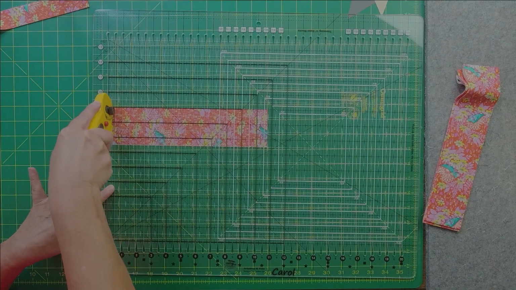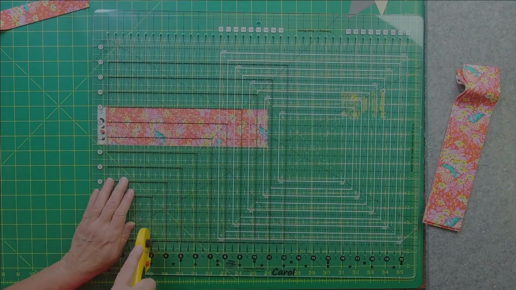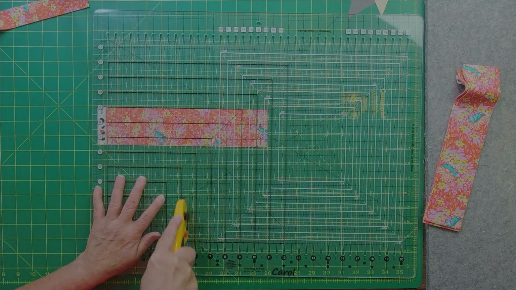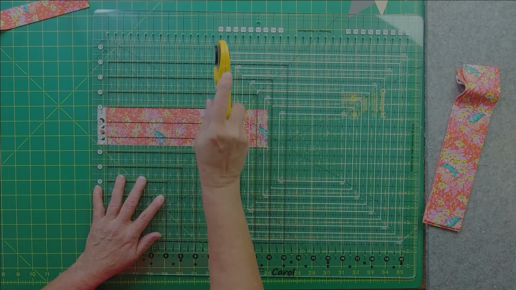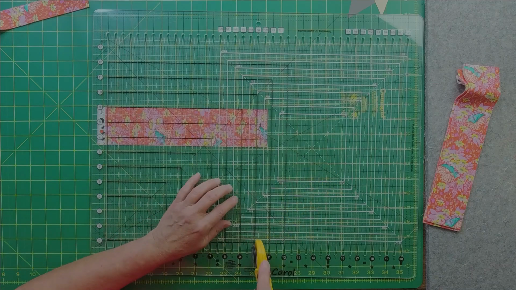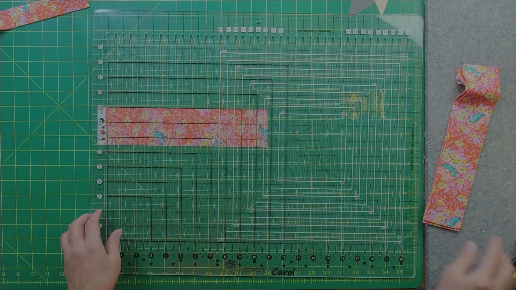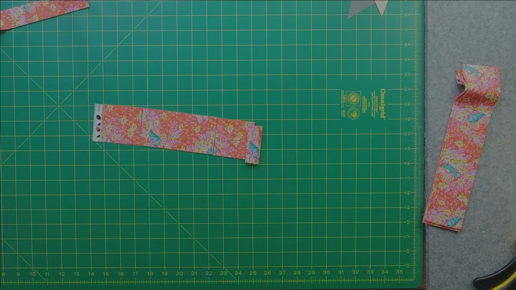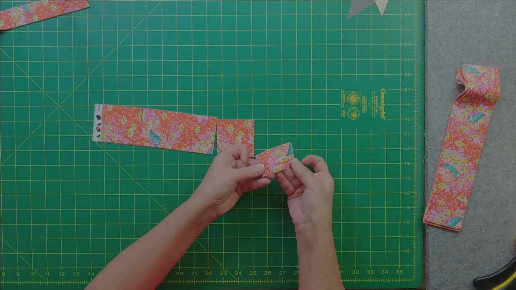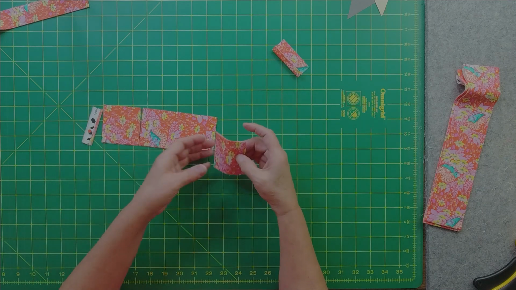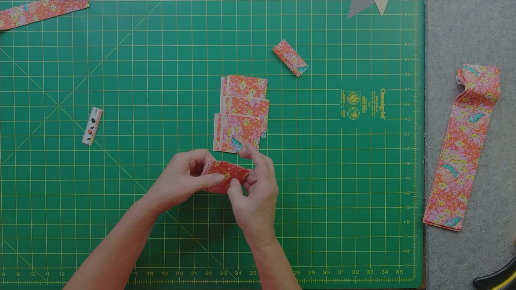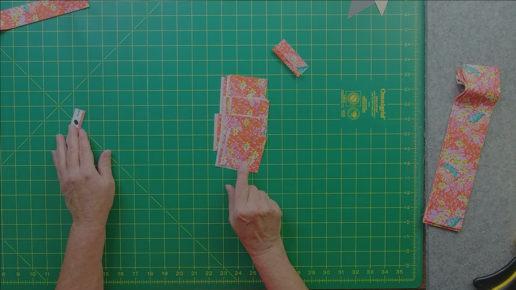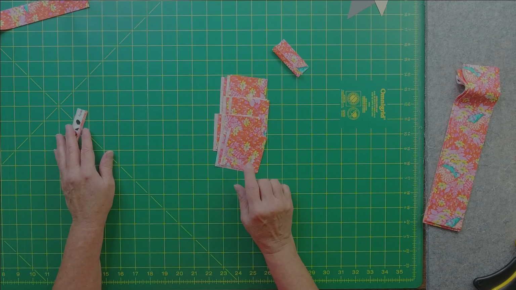First I'll cut at the 0 to trim it up. Now I'll cut 2.5 inches, 5 inches, 7.5 inches, and 10 inches. Take this off. I have this extra scrap. Here are 4 squares, another 4 sets of 4, so I have 16 2.5 inch squares. And I can add these to my 2.5 inch square container.